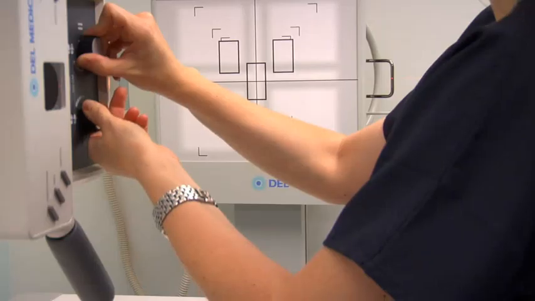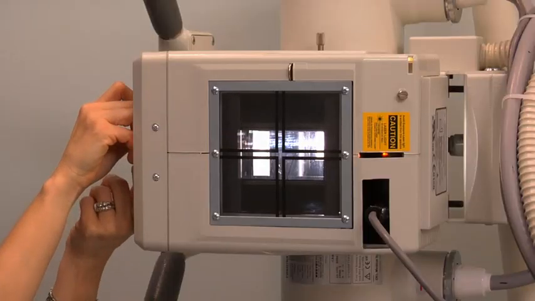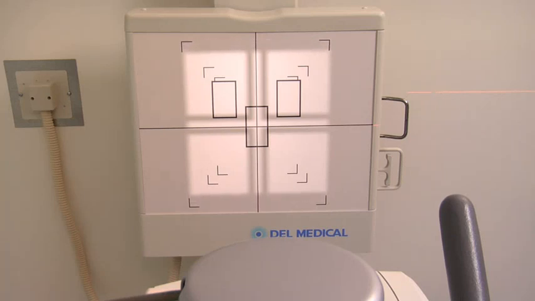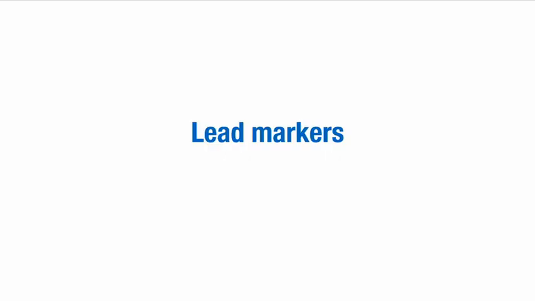Collimation limits the area of radiation administered to the patient and also reduces the amount of scatter radiation reaching the image receptor. Accurate collimation reduces patient exposure by limiting the size and shape of the X-ray beam to only the area to be visualized on the image receptor.